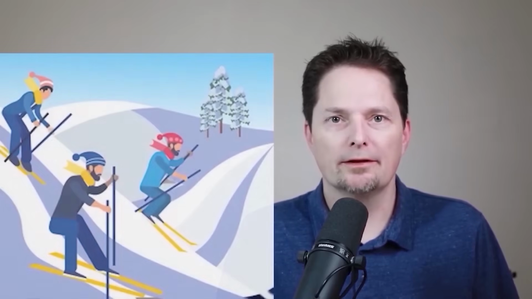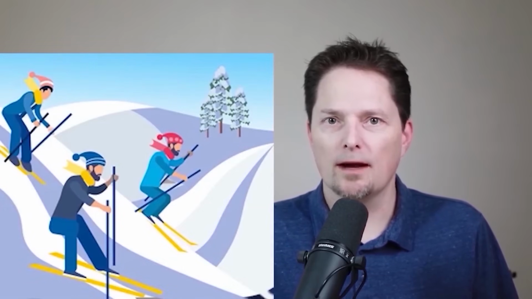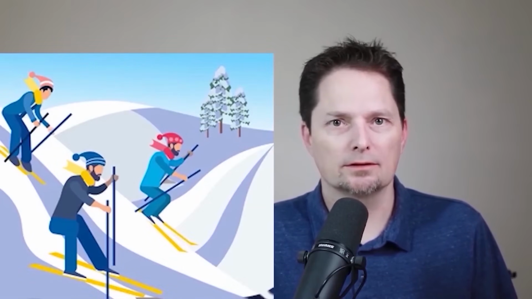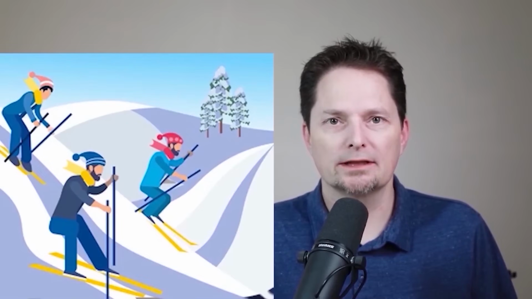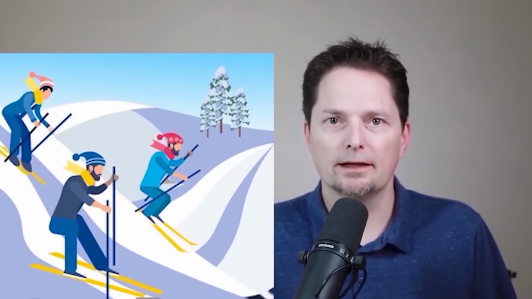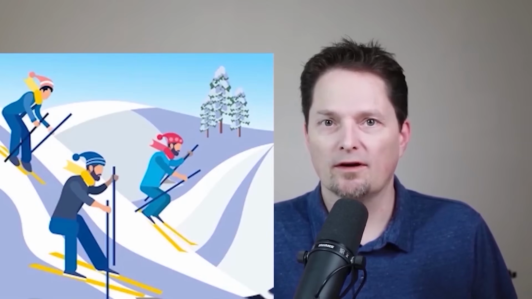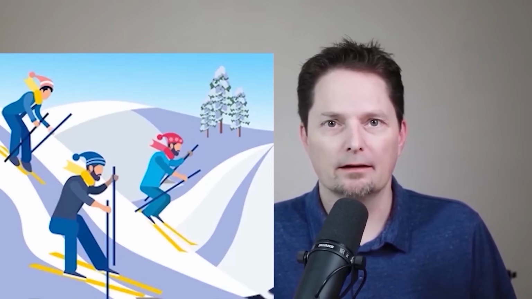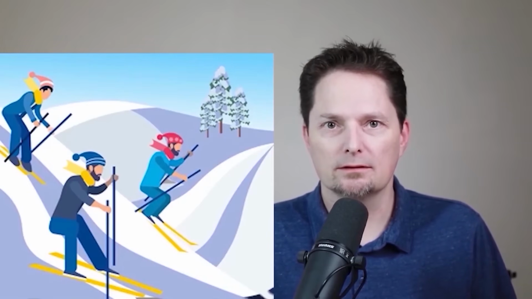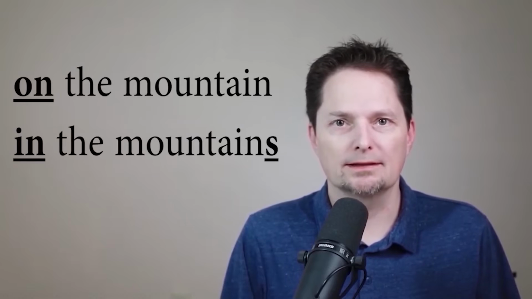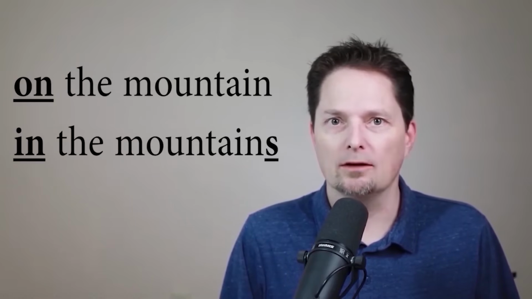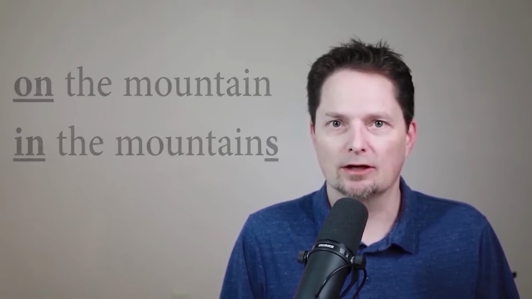Another example, they're skiing. They're skiing on the mountain or they're skiing in the mountains. Both are correct. If I say they're skiing on the mountain, I'm talking about a specific mountain. This mountain right here, they're skiing on the mountain. But if I want to talk about the general area, they're skiing in the mountains. They're both correct, but they're a little different. So remember, on the mountain is a specific mountain, and in the mountains with the S is a general area.